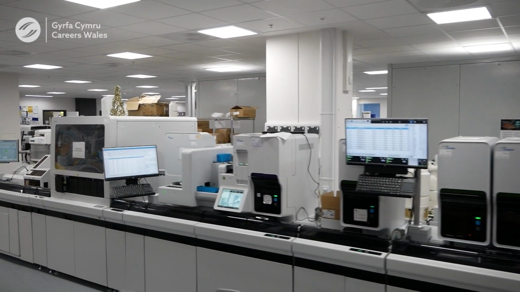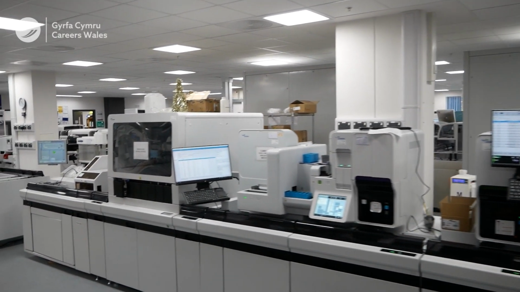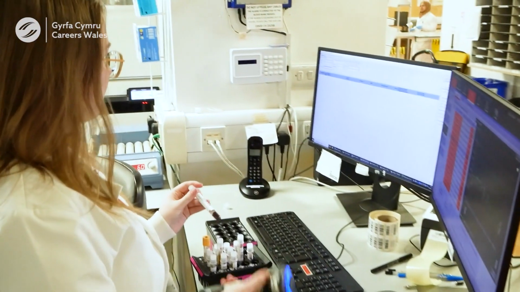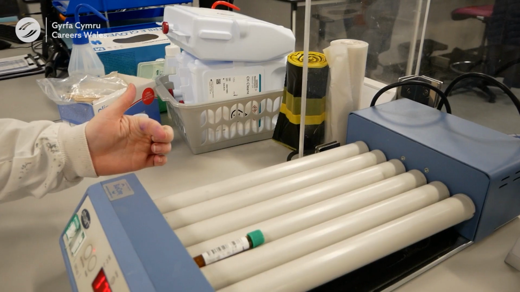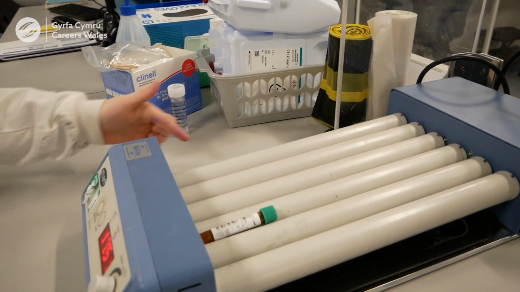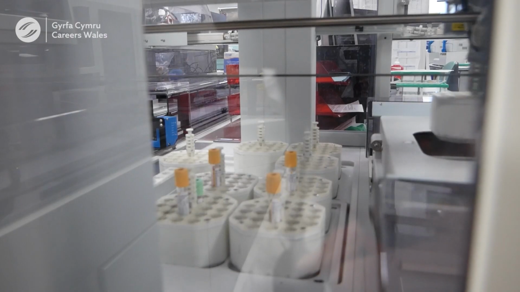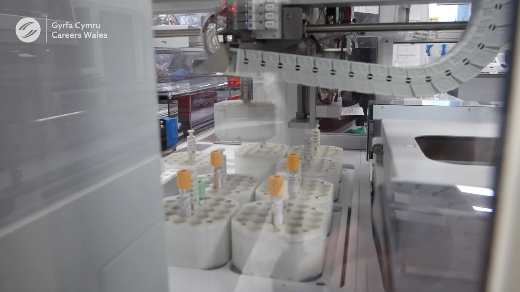The most challenging part of my job is definitely the troubleshooting. Sometimes when we're doing our checks, they don't work as they should, and sometimes we need to change certain things. Sometimes there's something on the analyzer that needs to be freshened up. But it is a good puzzle to solve, which is why I like this type of work.